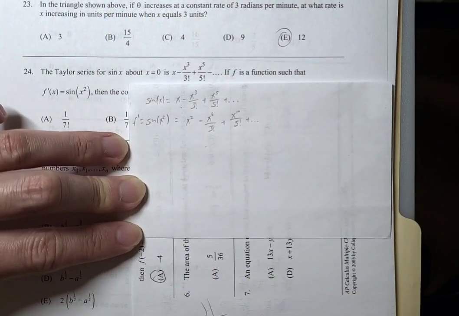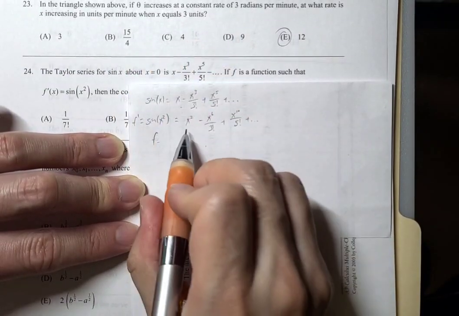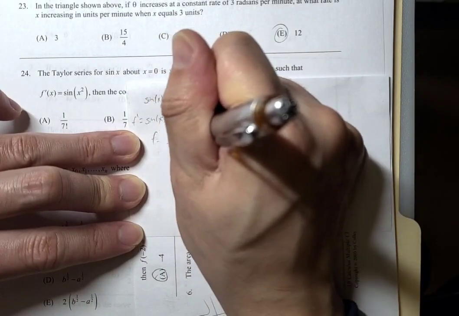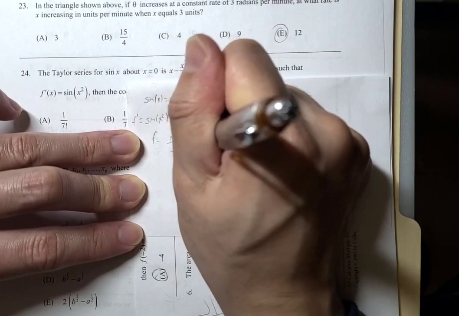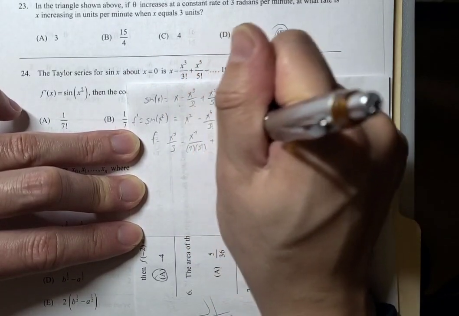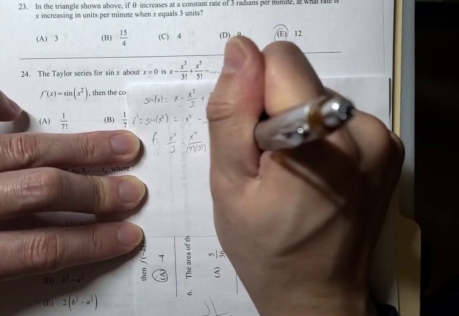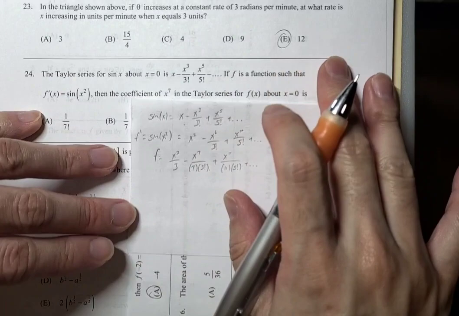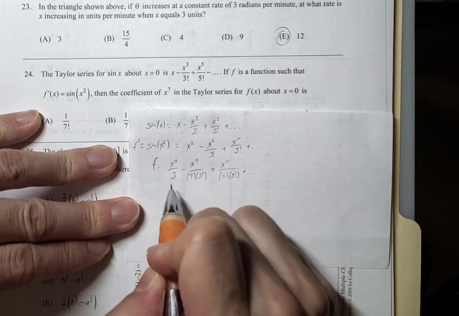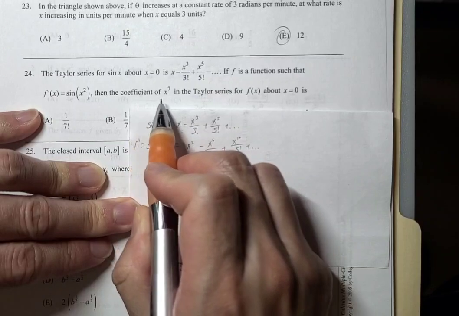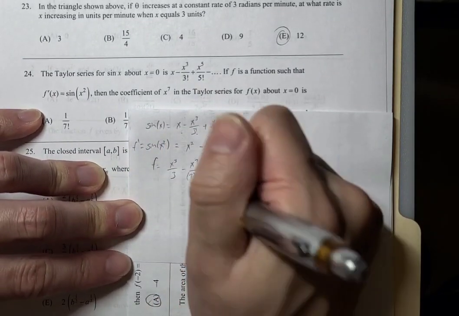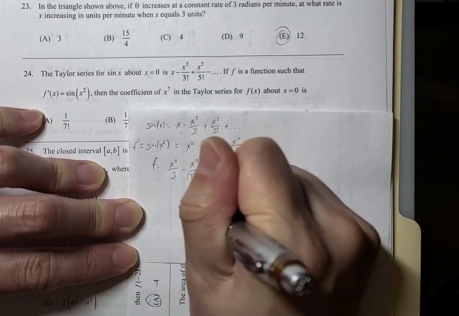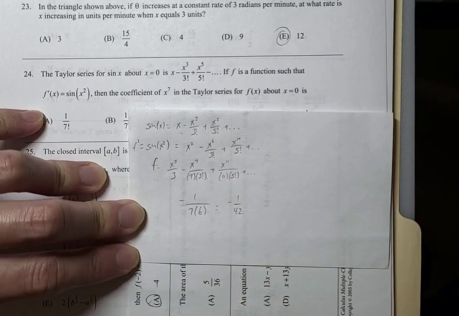This is f prime. Okay, so for f, we could just integrate term by term. So it'll be x cubed over 3 minus x to the 7th over 7 times 3 factorial plus x to the 11th over 11 times 5 factorial, so on and so forth. We can integrate and differentiate power series if you remember. So the coefficient in front of the x to the 7th term will be minus 1 over 7 times 3 factorial, which is 6, so that's minus 1 over 42.